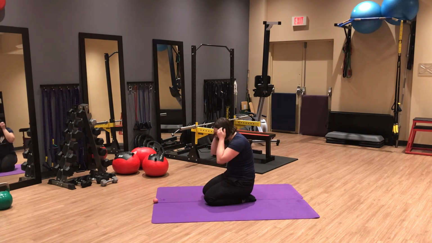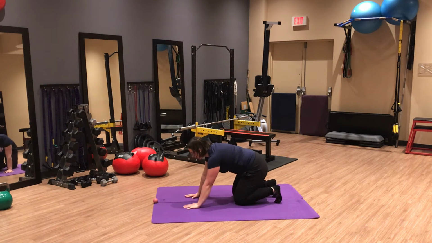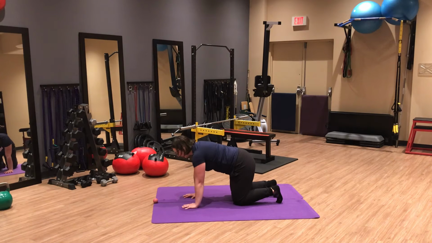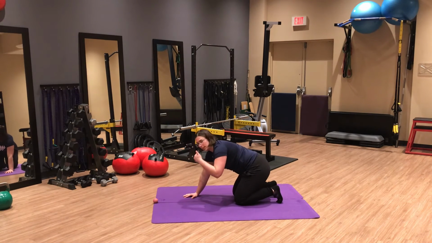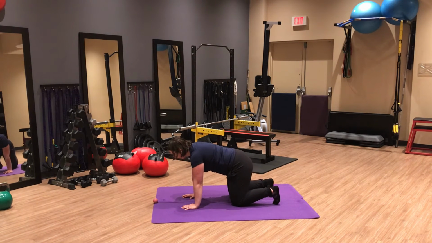Good. Now we'll come down into all fours, and we're going to go into what we call segmental cat-cow. So again, working on the spine, but in flexion extension only. So you're going to start with your shoulders stacked over your wrist, your hips stacked over your knees. Your toes can be tucked under if you want a nice little stretch on the bottom of your feet, or you can keep them flat.